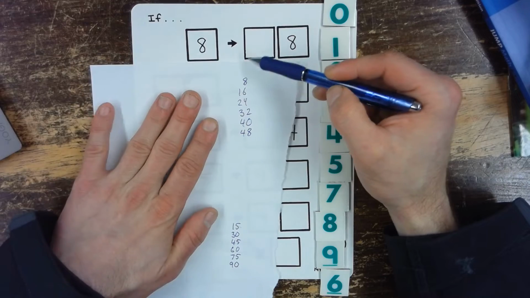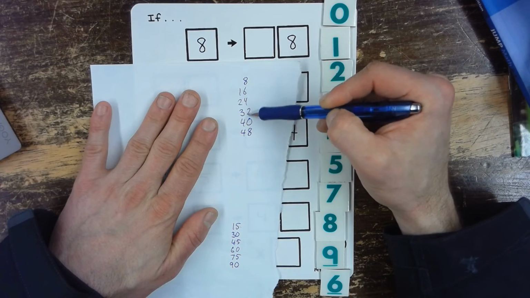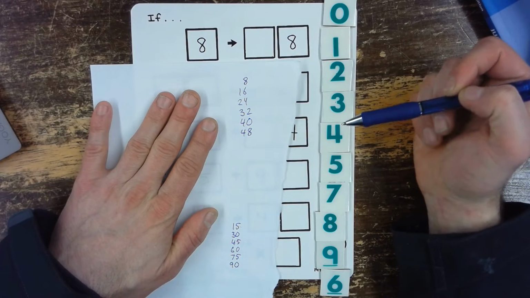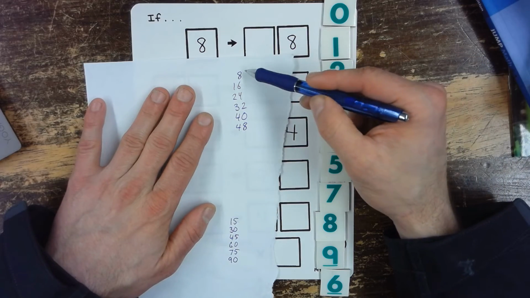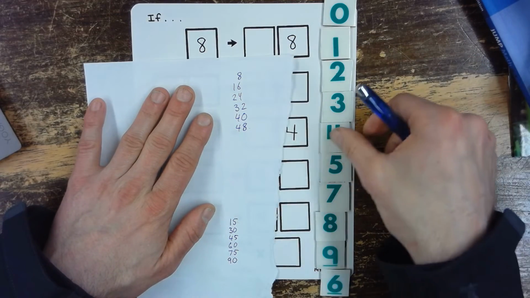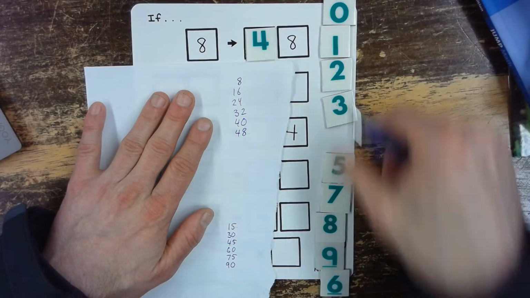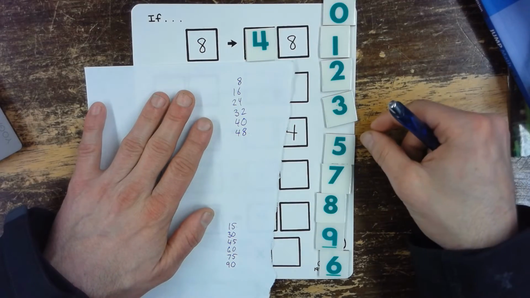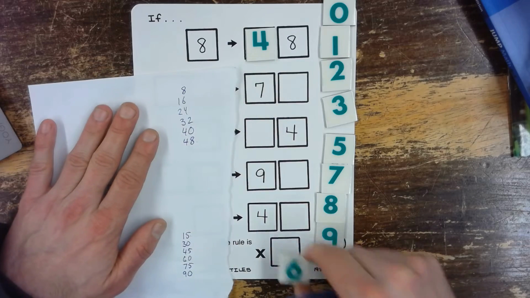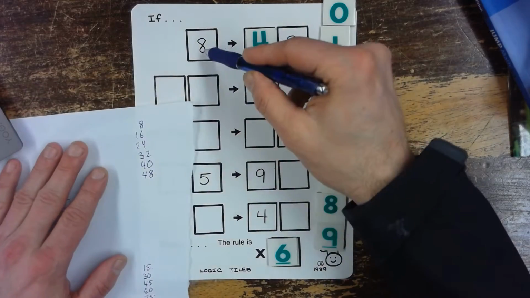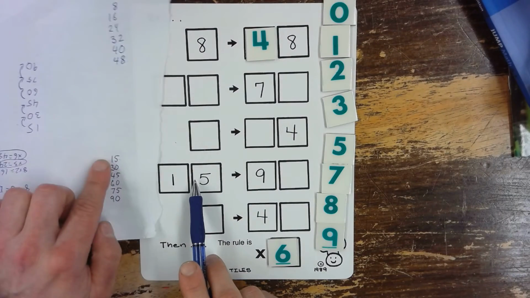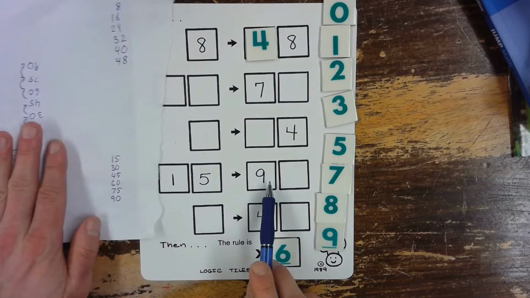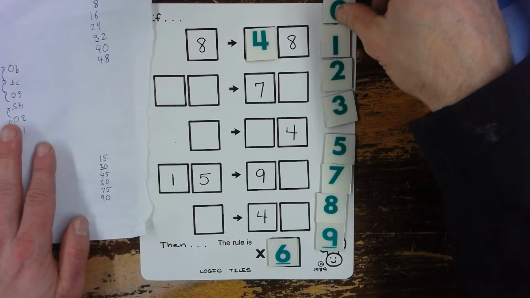And I noticed this also took me 1, 2, 3, 4, 5, 6 times. So I think that that might be it. 8 times 6 is 48. So my rule is times 6, right? 8 times 6 is 48. And here I've got 15 times 6 is 90.